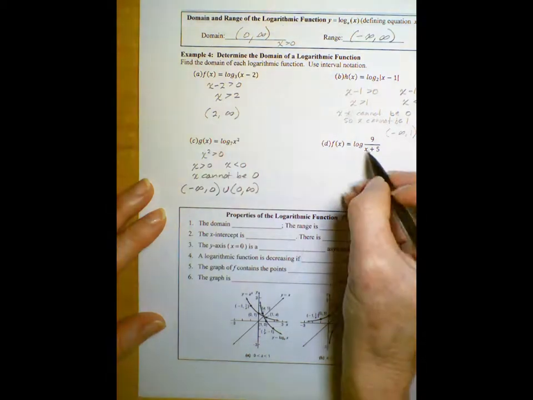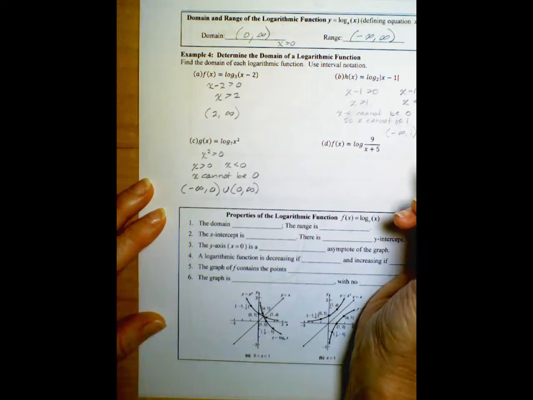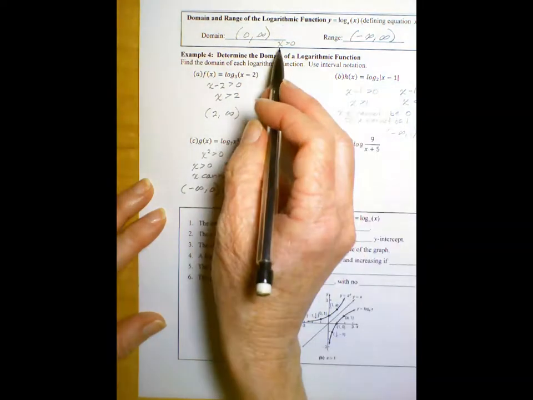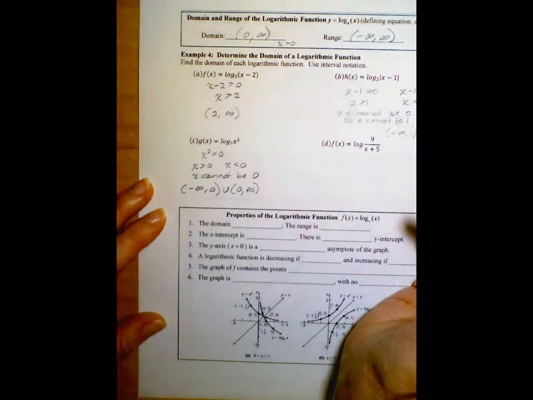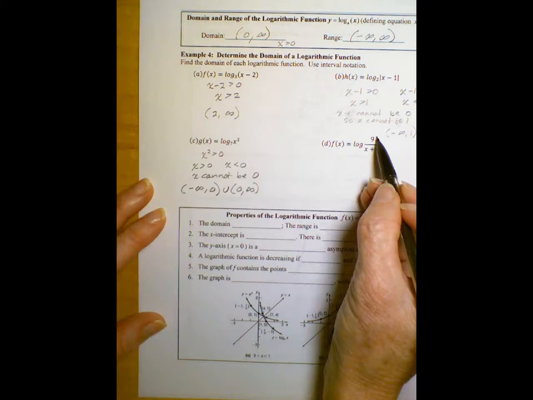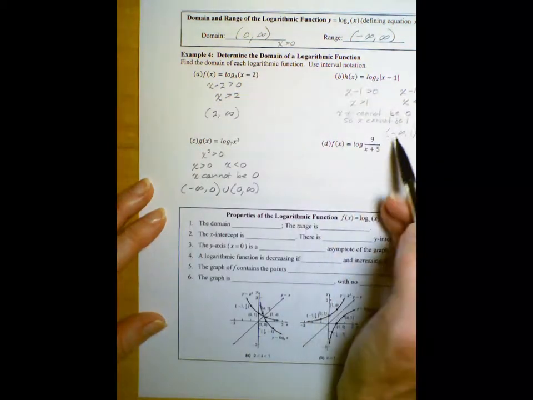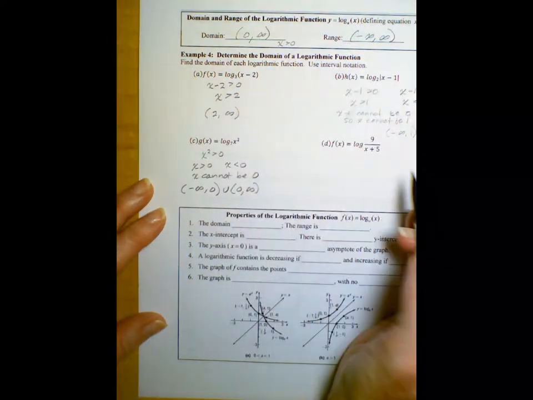Okay, and finally, this is our argument, 9 over x plus 5. So 9 over x plus 5 has to be greater than 0, right? But 9 is already greater than 0, so we don't have to force the 9 to be a positive number. The only way this whole thing would be negative is if the denominator was negative.